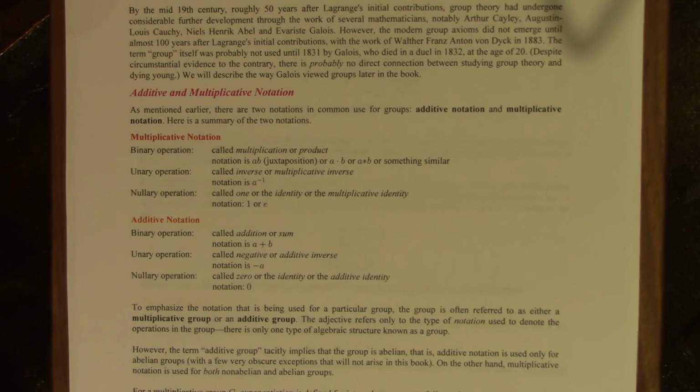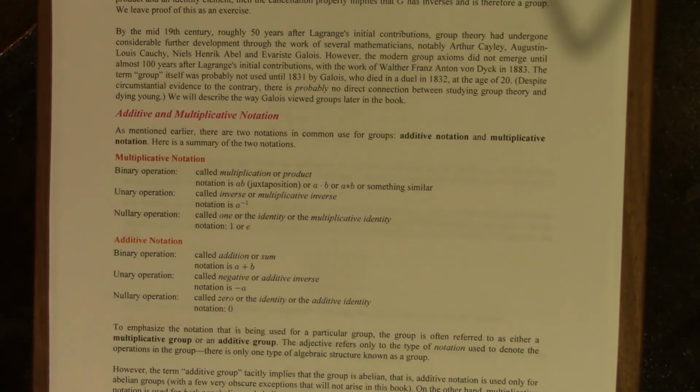But the modern group axioms, as I have laid them out for you, the definition in terms of associativity, identity element, and inverses, didn't really emerge until almost 100 years after Lagrange's initial contribution. It was with the work of Walther Franz Anton von Dyck in 1883. He was interested in geometry and how groups related to that.